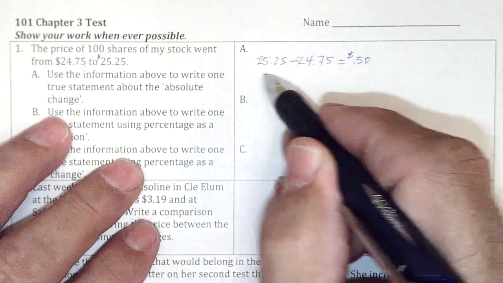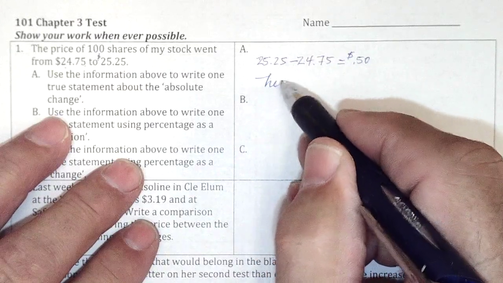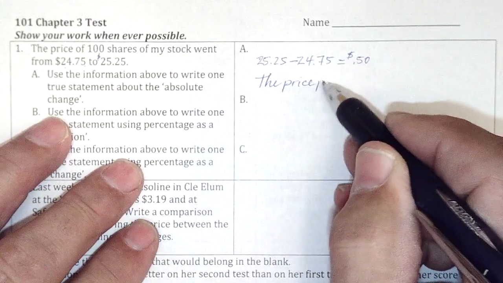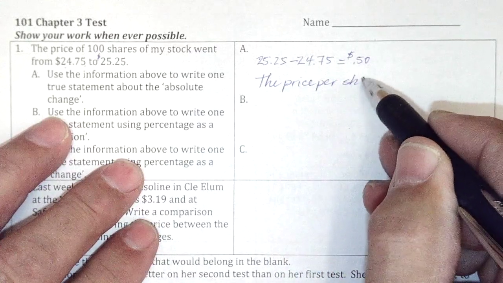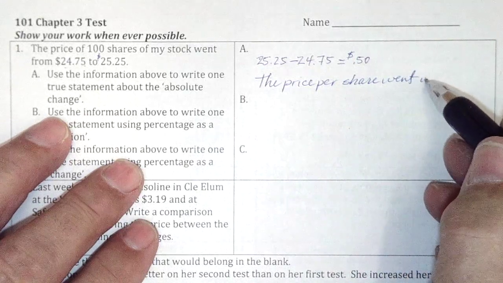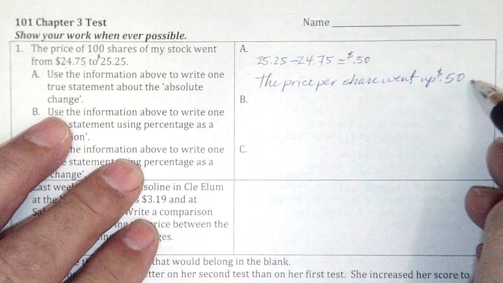So the statement would be: the price per share went up 50 cents.